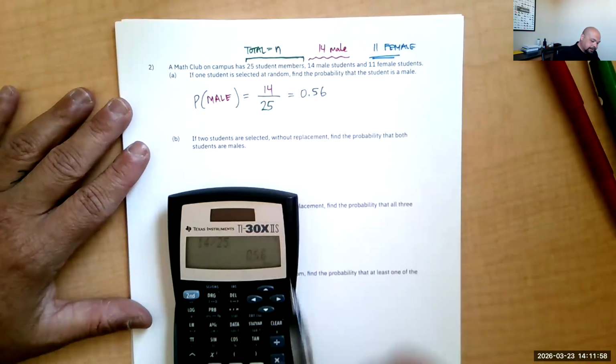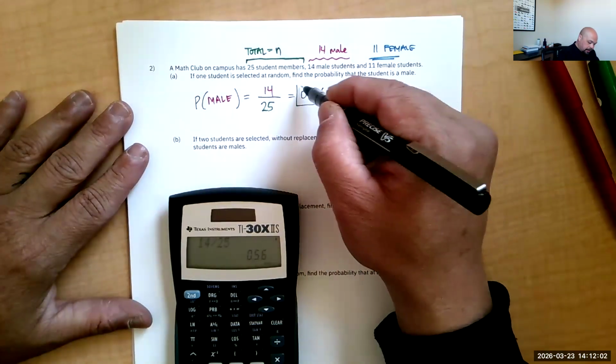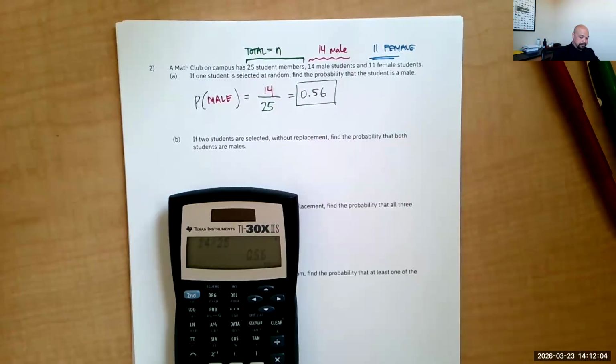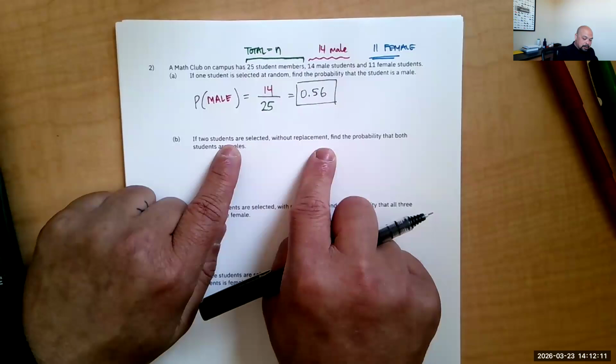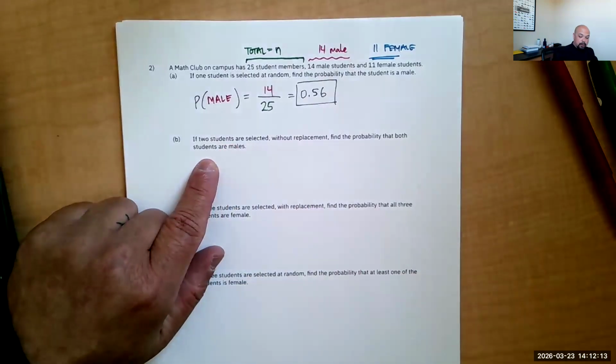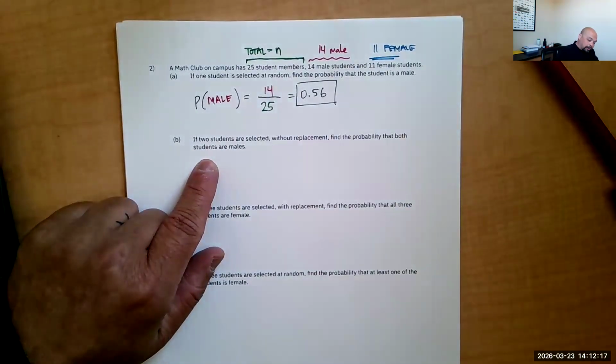And again, we could have worked on that decimal, but there's our result, right? Doing a quick division. So then if two students are selected without replacement, find that probability that both students are male.